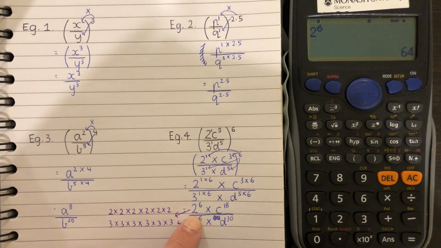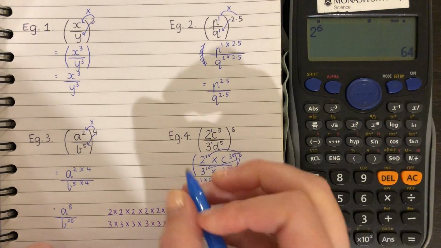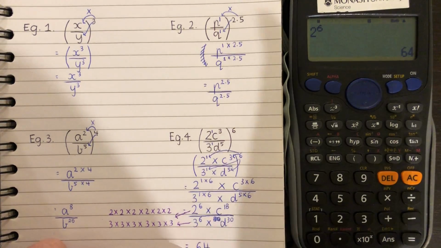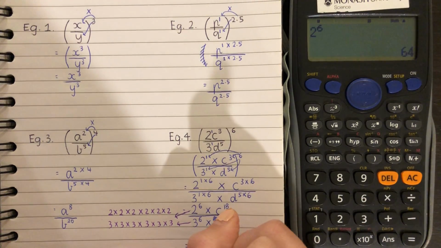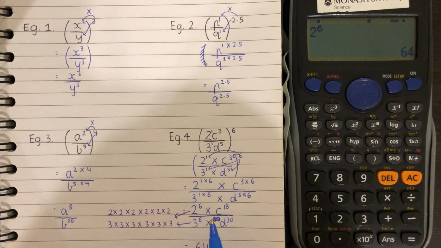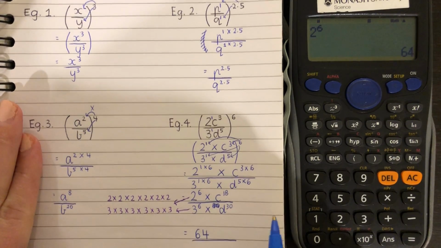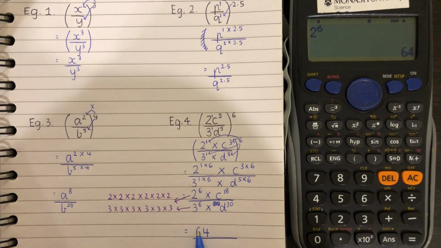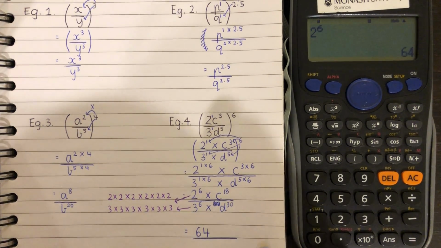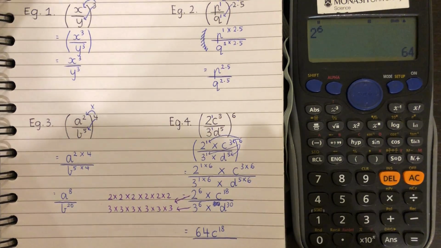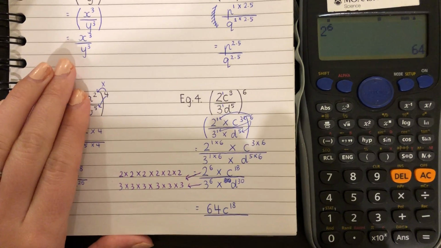My answer is 64. And you know that we can tidy this up by writing our answer without the multiplication sign in between. So I can go ahead and just write 64c^18.